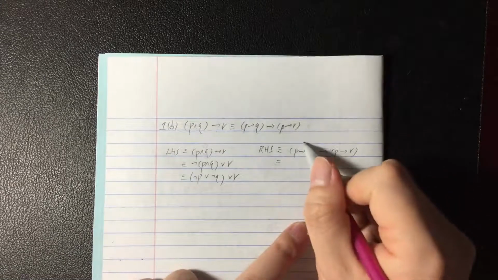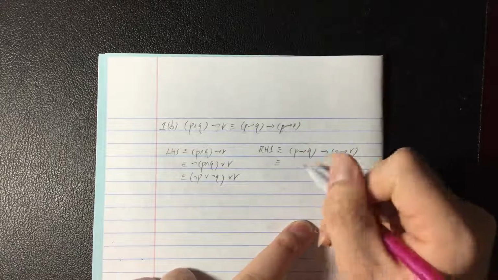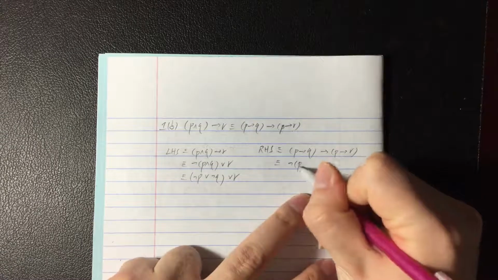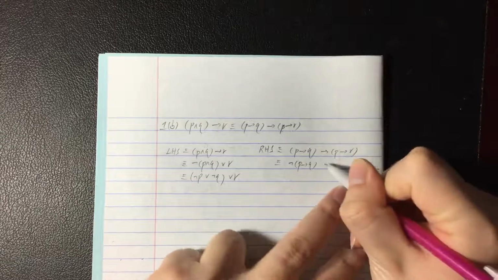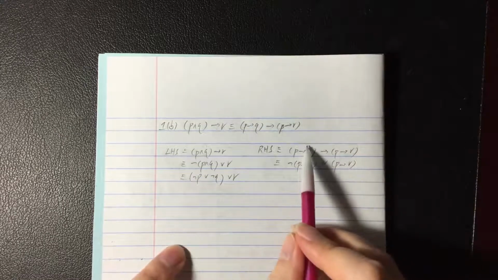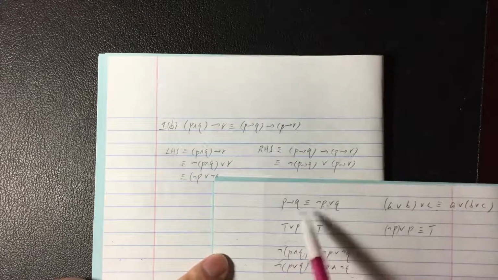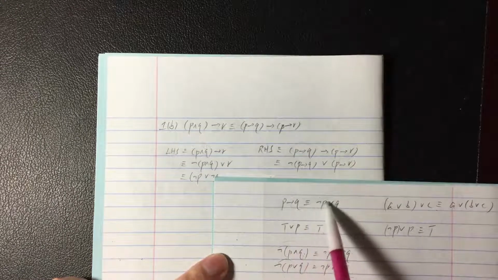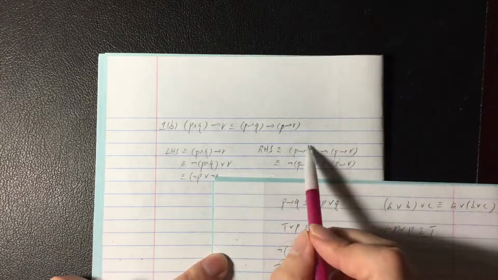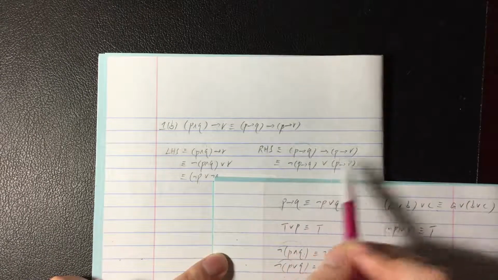Treating the first part as P and the second part as Q, P implies Q can be rewritten as not P or Q. So I get not (P implies Q) or (P implies R).